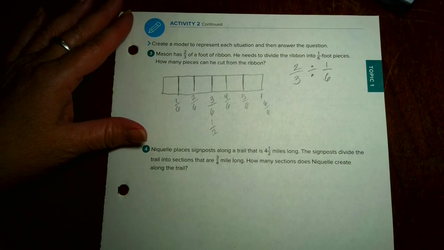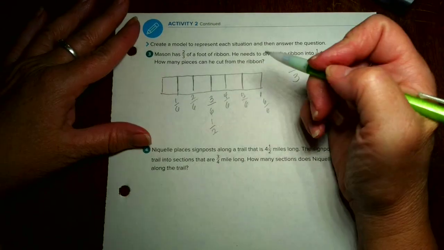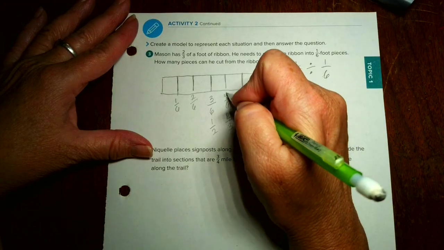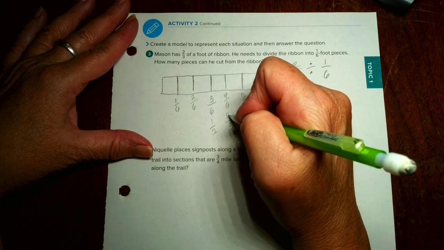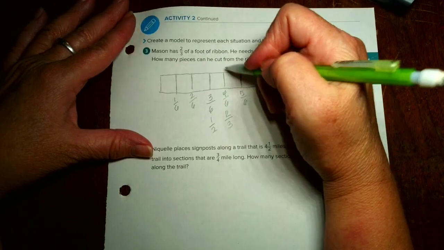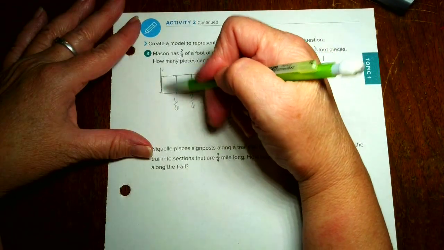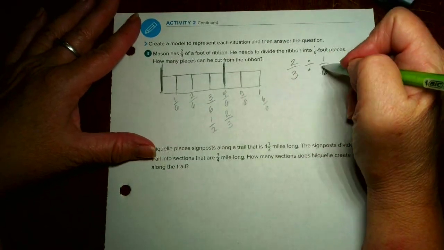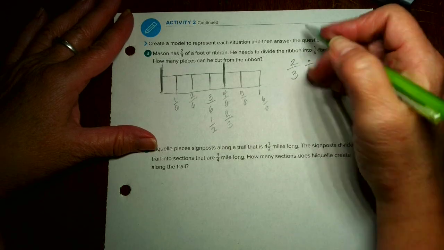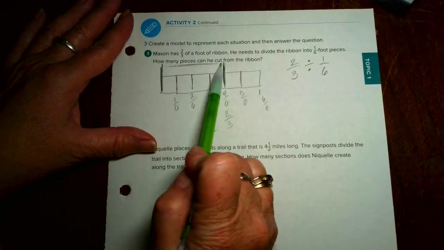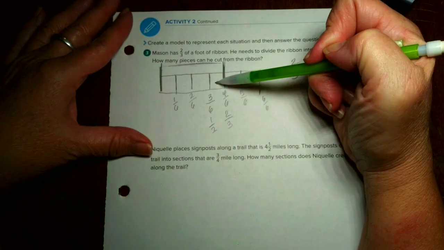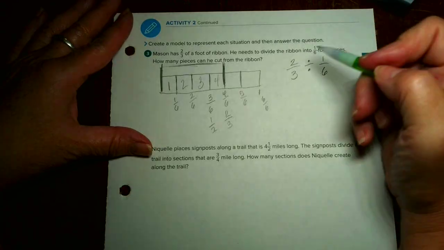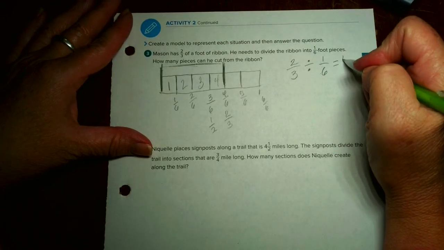Okay, so he has 2/3 of a foot. So 4/6 is the same as 2/3. If you divide both 4 and 6 by 2, 4 divided by 2 is 2, 6 divided by 2 is 3. So we're looking at this section from here to here. So we want to know how many 1/6 sections do we find in this space from here to here. Well, we have them broken up into the 1/6. So there's 1, 2, 3, 4. So 2/3 divided by 1/6 equals 4.